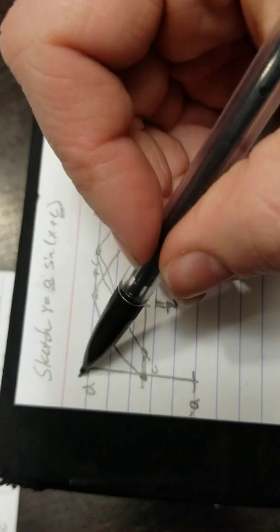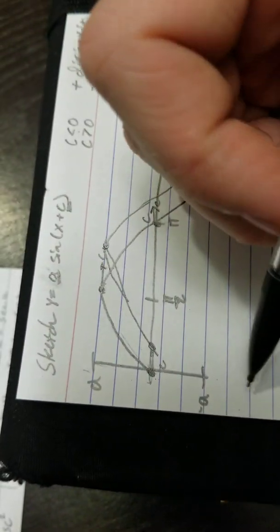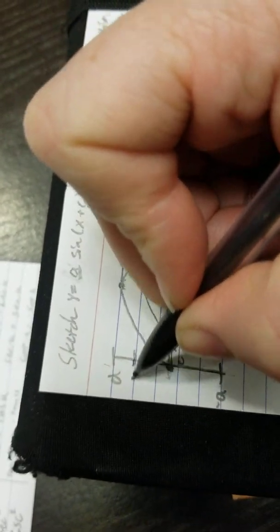And again, A is the amplitude, so that's how tall I am instead of being 1. So this might be 1 here, and here might be negative 1. But I'm going to A because of this A.